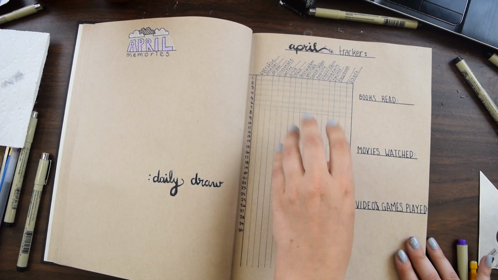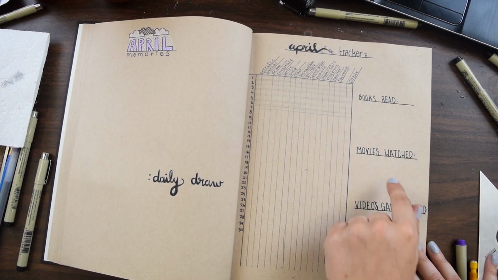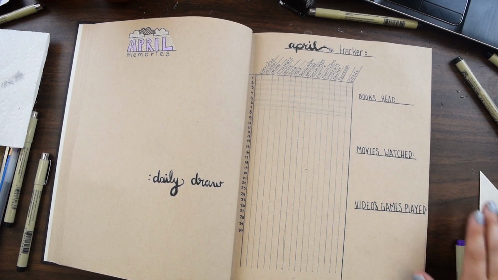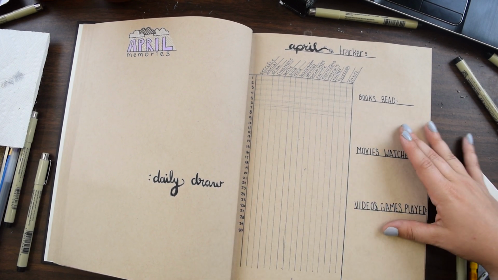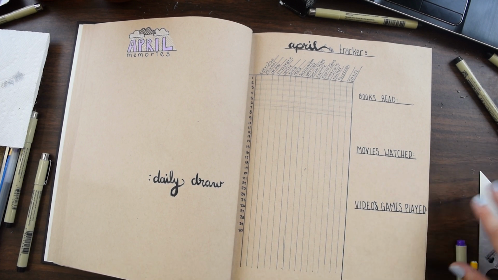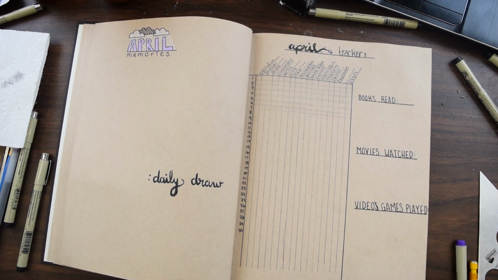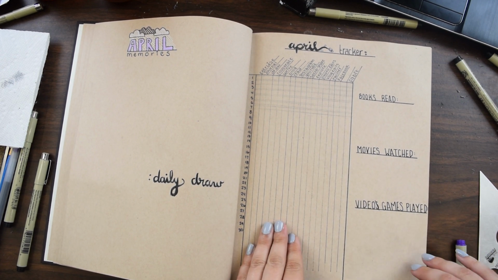Obviously, April tracker, very simple. I track what I do every single day, books read, movies watched, and video games played. I haven't had time to read a lot of books or play some video games, so I really hope that in April I do take a little bit of time for myself. I have been traveling a lot, so that's why I haven't done those things, but since I am going to be home a little bit more in April than I have been in the last 2 months, I would like to take a little time to relax at home.